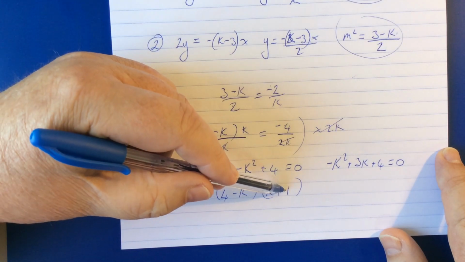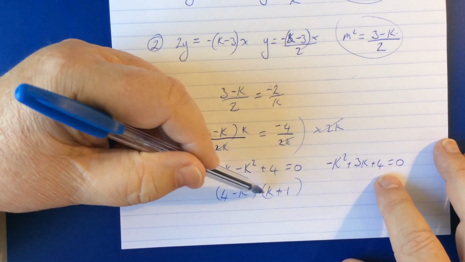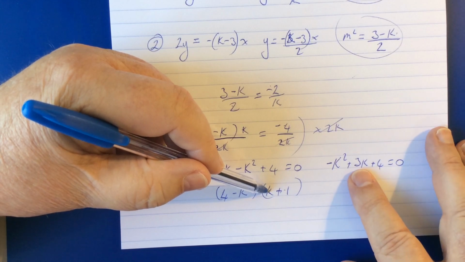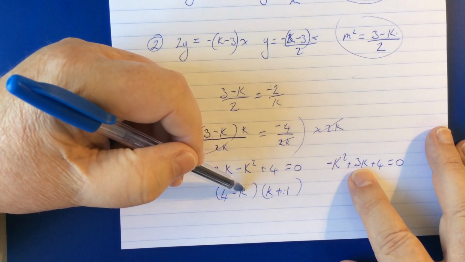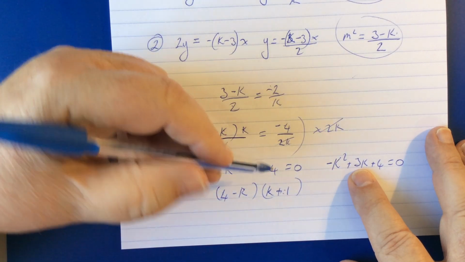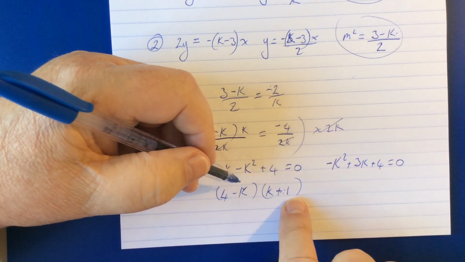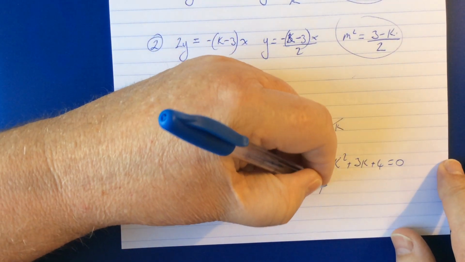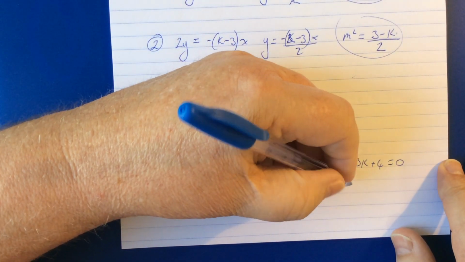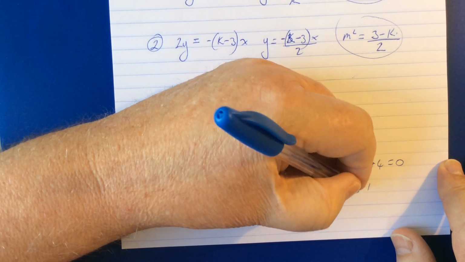Four times 1 is 4. 4 times k is 4k. 1 times negative k brings us back to 3k. k times negative k is negative k squared. So k therefore is equal to either 4 or negative 1.